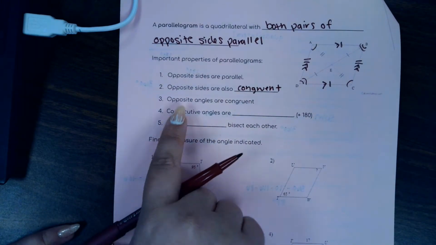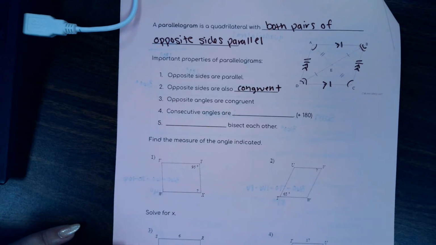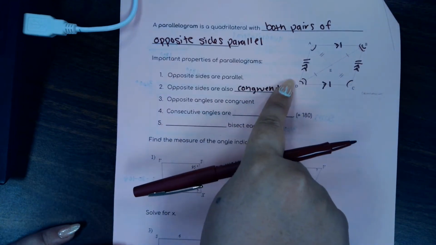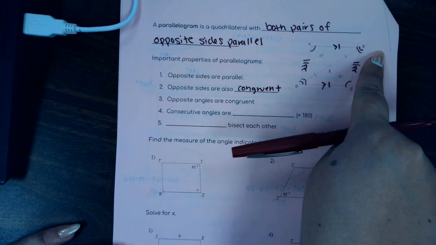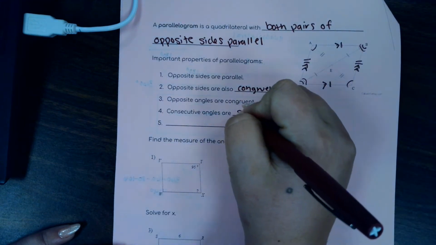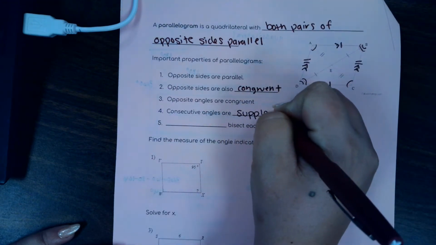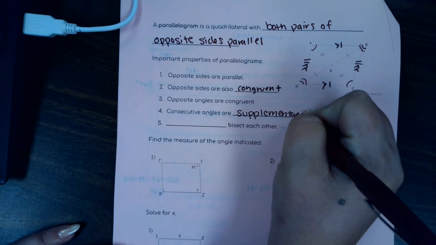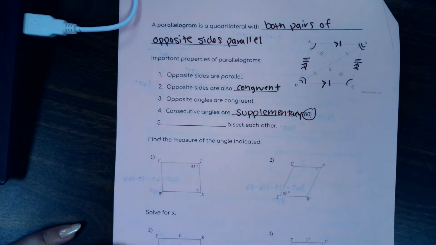Consecutive angles, remember consecutive means next to each other. So that would be AD, DC, CB, and BA. Those angles are supplementary, which remember that means they add to 180.